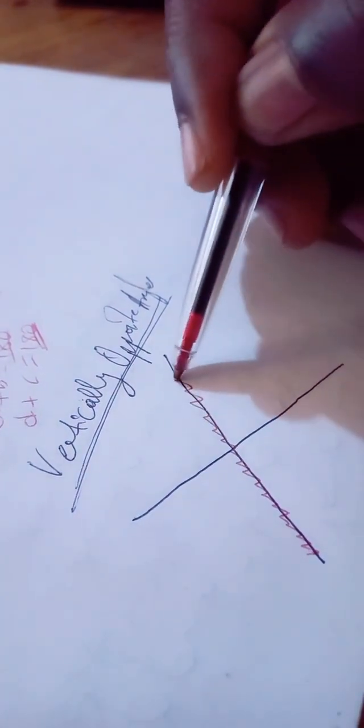Right. So, vertically opposite angles are equal. If you want to see that these angles are vertically opposite, go with the straight line and then the other line. They are going to create angles which are facing each other.